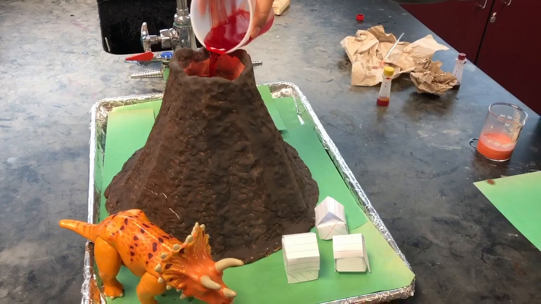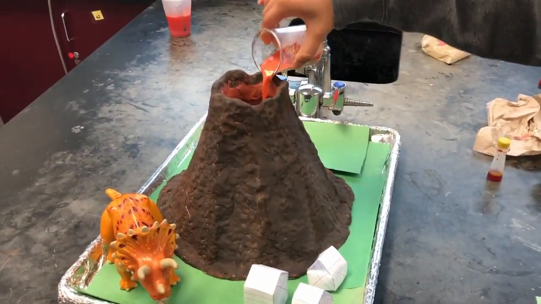First, put the hydrogen peroxide mixture into the volcano to let it sit at the bottom. You'll want to put the yeast mixture in last because the reaction would start differently. Now let's pour the yeast mixture in and look at that.